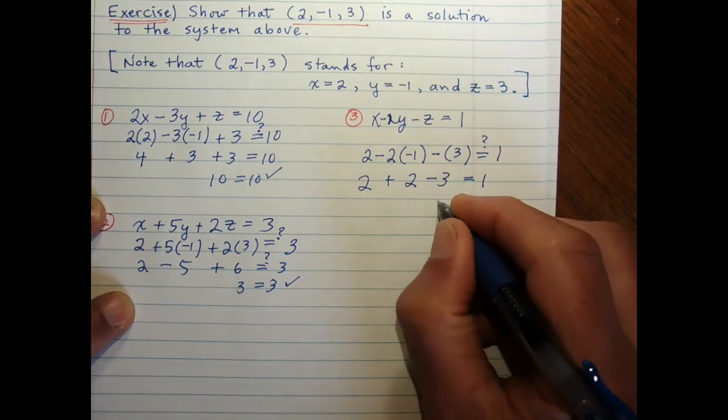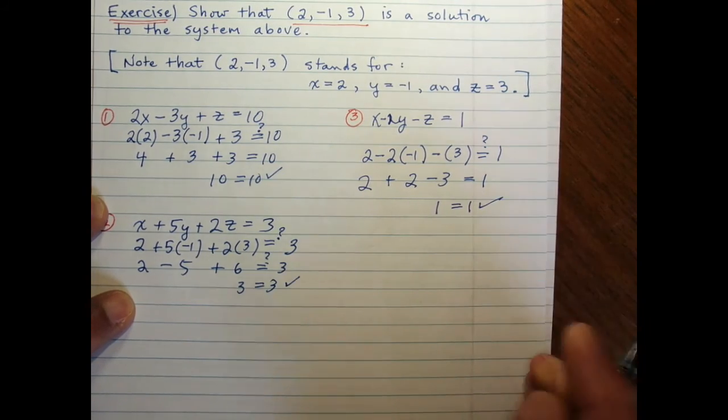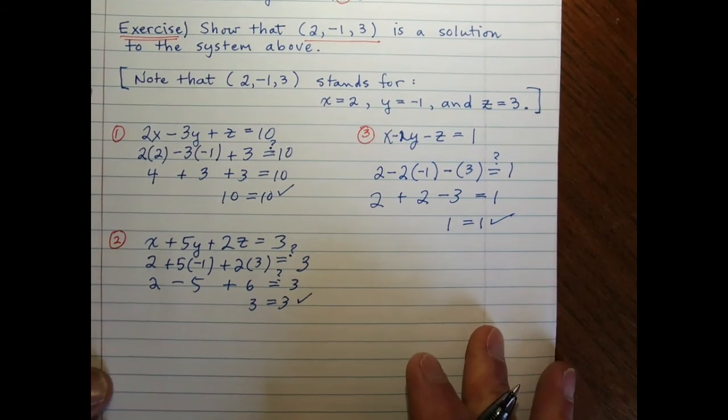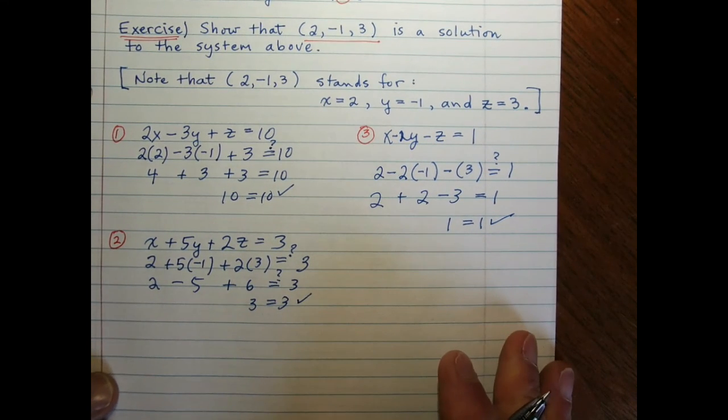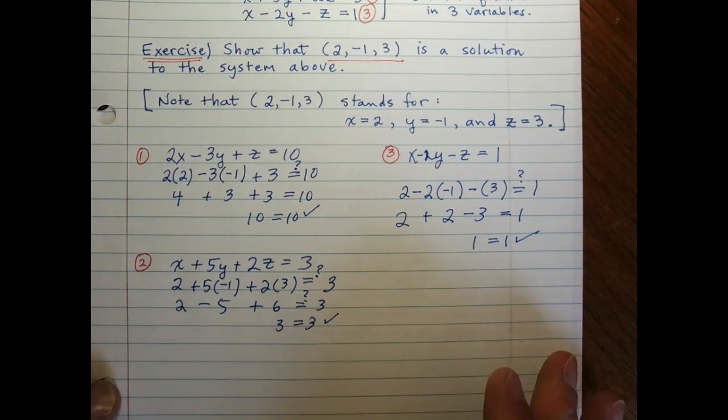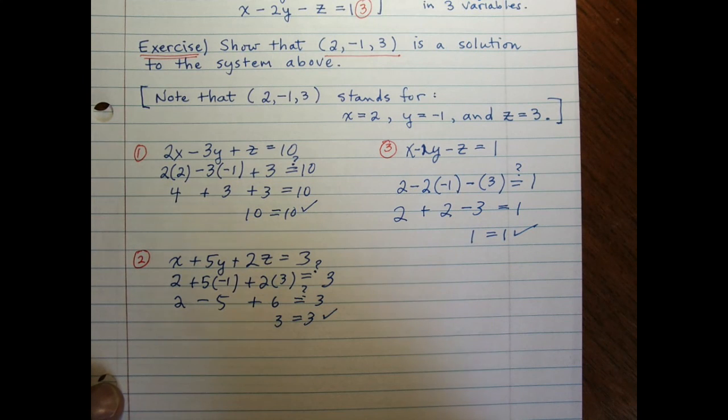I get 4 minus 3 is 1, equals 1. Checks out. So we have done our exercise where we verified that 2, negative 1, 3 is a solution to that system. So now in the next video we'll actually solve a system of 3 variables and 3 equations.